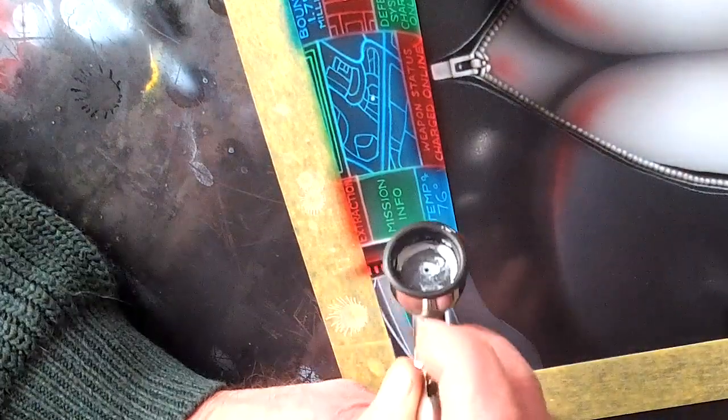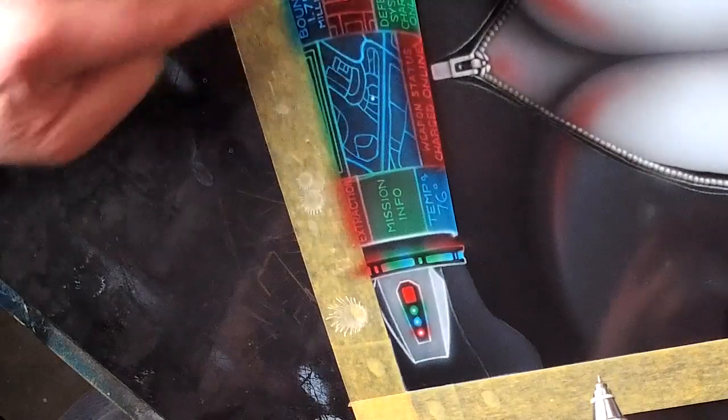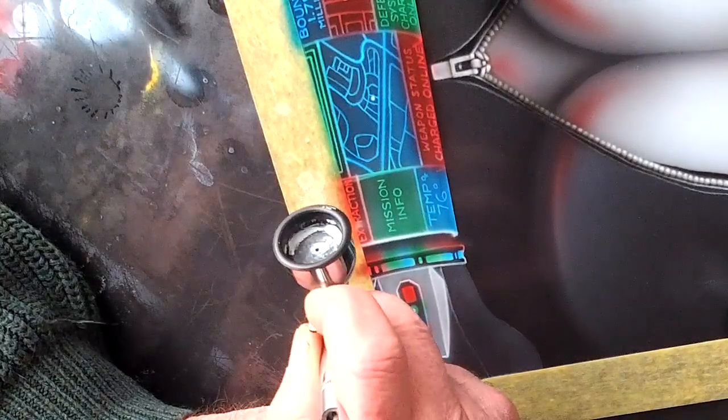So again, like I said, I just want to light up that edge so it looks like it's taking in the light from over here and then transferring it in. You're not going to see it on that end, just on this end.